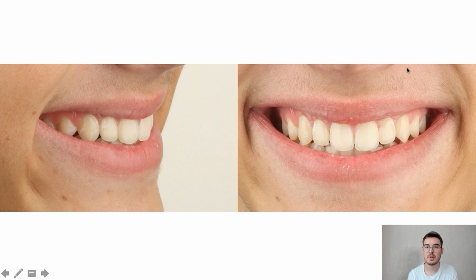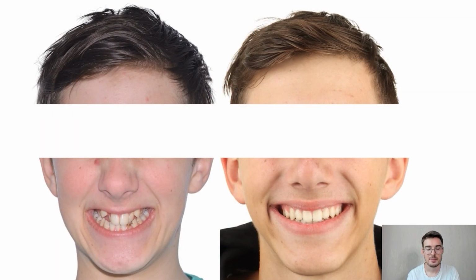It had a positive effect on the boy's airways. He began to breathe through his nose normally. He stopped getting sick, which in turn had a very positive effect on his overall health too. And of course, his smile. I guess he will conquer everyone now.